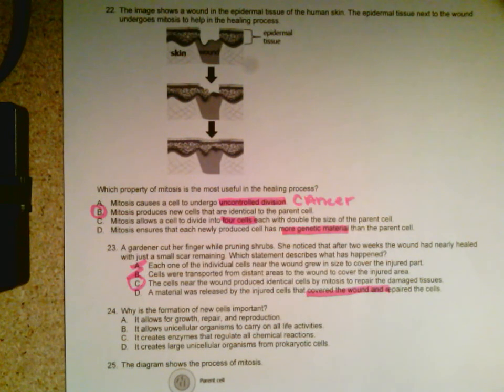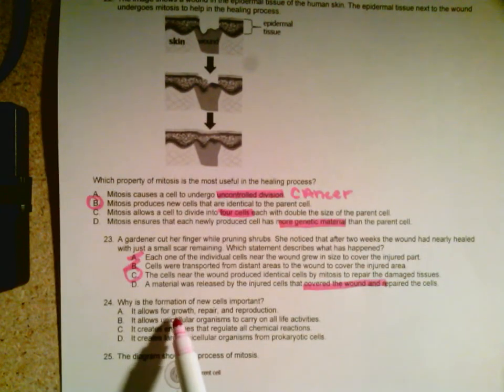Number 24. Why is the formation of new cells important? And we've talked about this over and over again, how it allows for growth, repair, and reproduction. So A hit every one of those things.